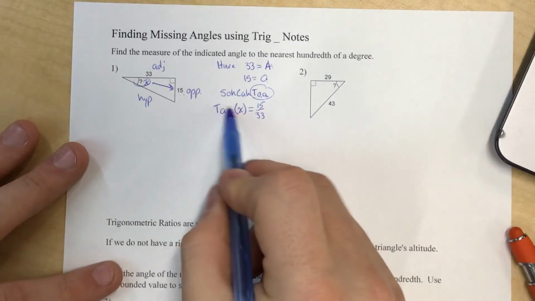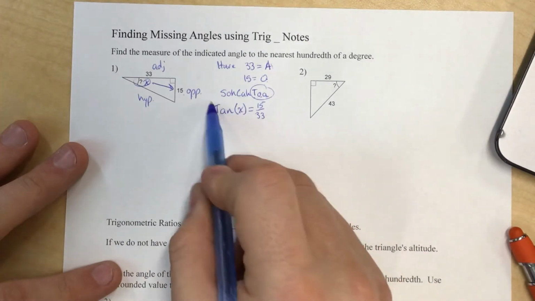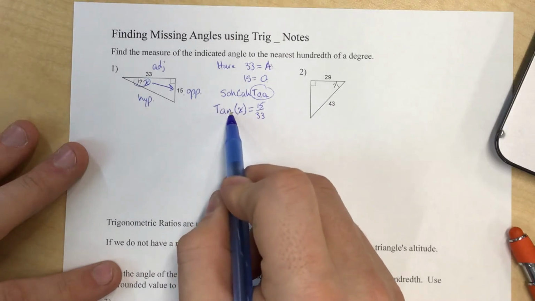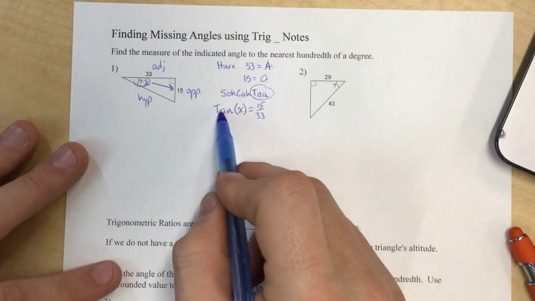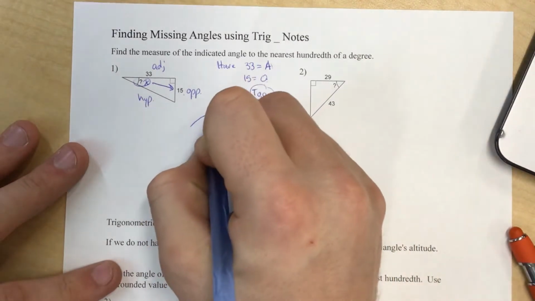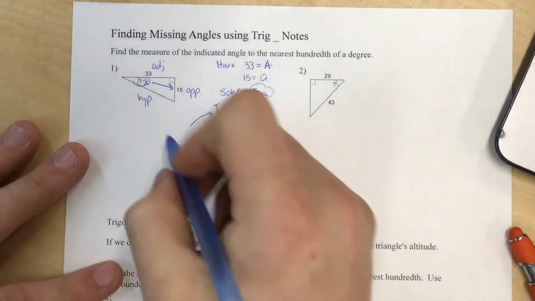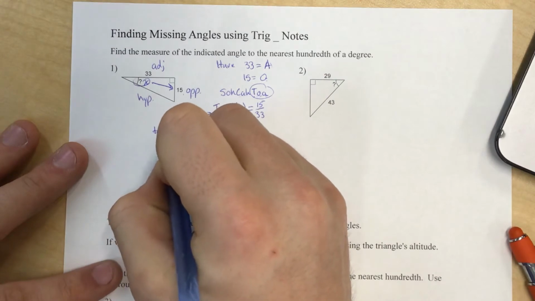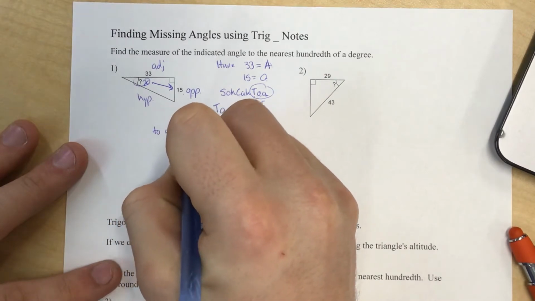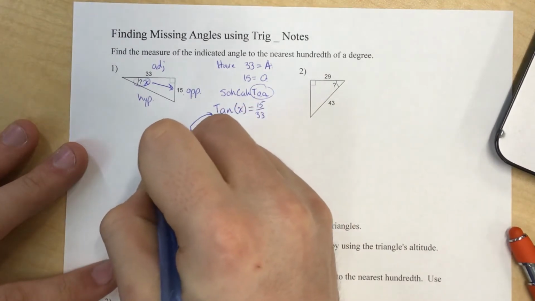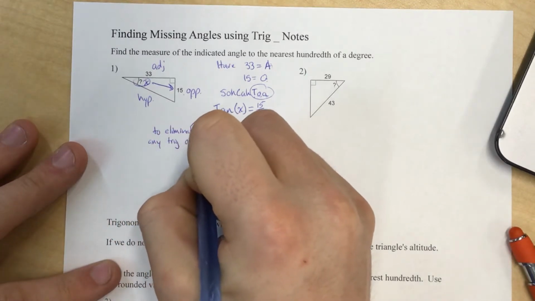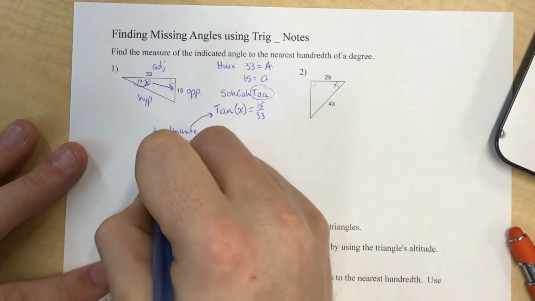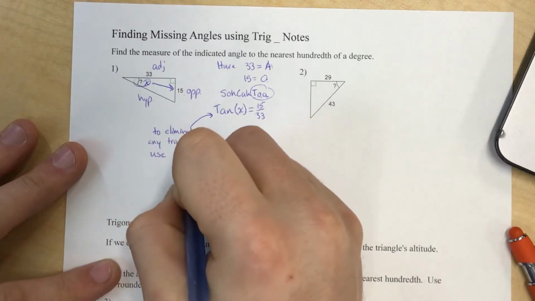Now, we have to get x all by itself. So essentially, we want to eliminate this tangent. Now in order to eliminate a tangent, we have to do what's called the inverse. So I'm going to make a little side note over here. To eliminate any trig operation, we are going to use what we call the inverse.